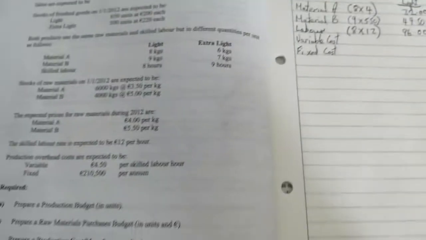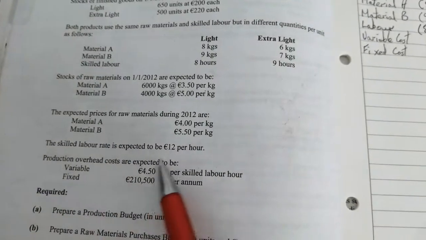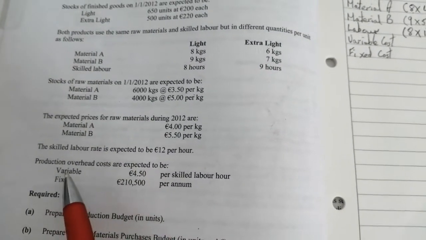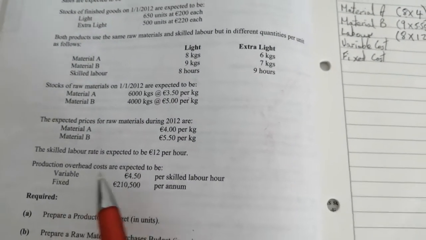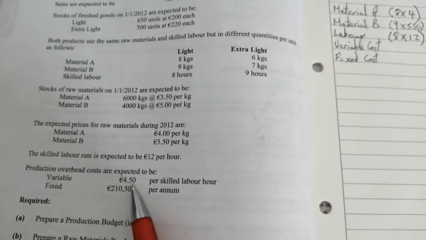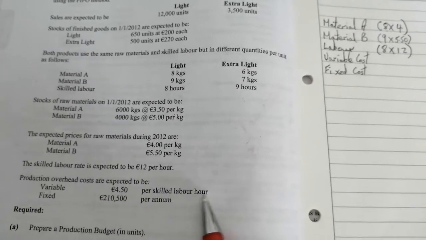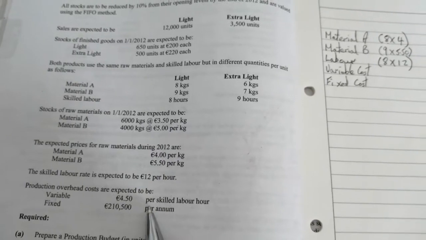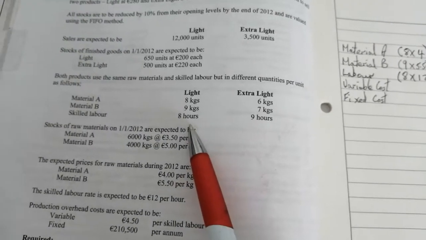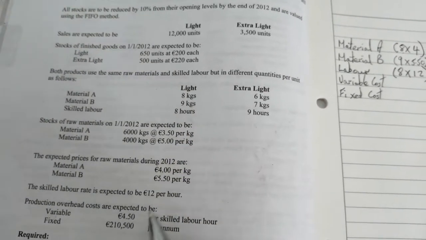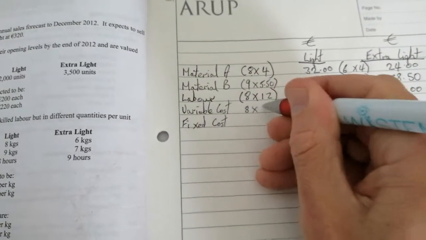Okay, so again, the variable cost is straightforward, because it says your production overheads, your variable costs, things like electricity and that type of thing, are €4.50 for every hour of skilled labor that's spent manufacturing a product. So again, if we look at this, it's 8 hours to manufacture a light. Your variable costs are €4.50 per hour. So it's just going to be 8 by 4.50.